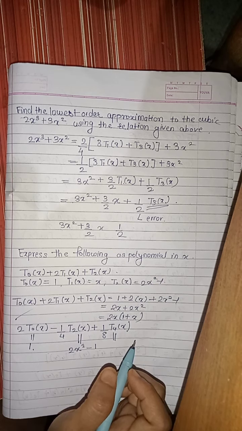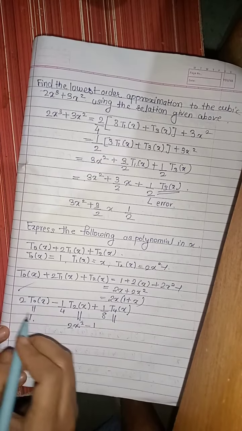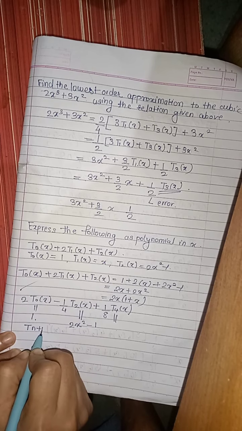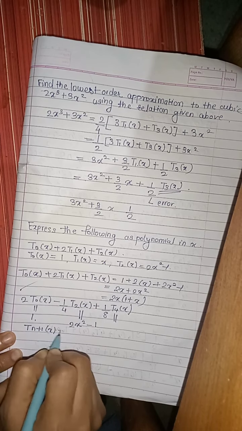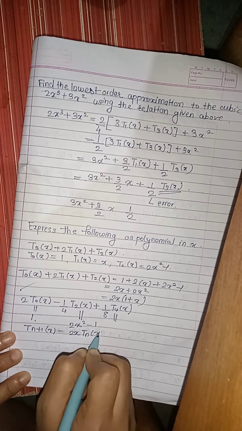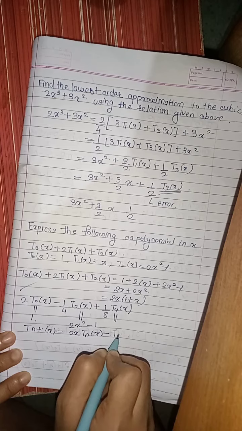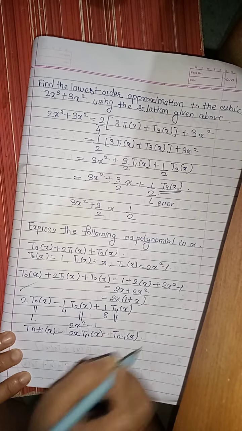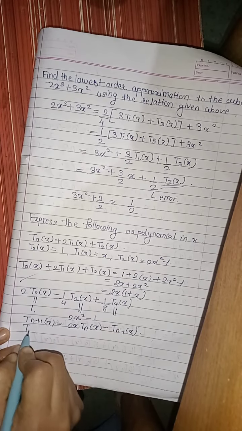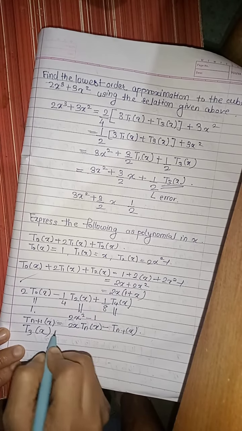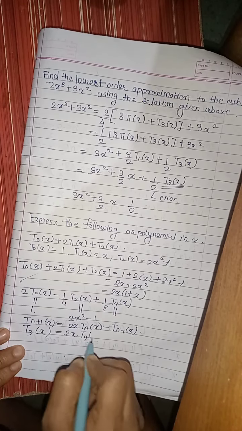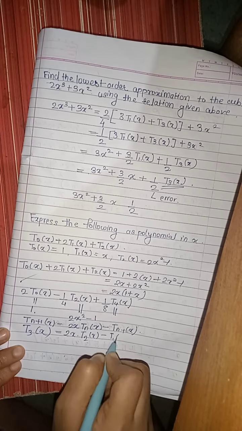Because we know that it is a recurrence relation. So we know the recurrence relation: T(n+1)(x) equals 2x T(n)(x) minus T(n-1)(x). With the help of this you can find the values. So first of all we need to find T3(x). T3(x) can be written as 2x T2(x) minus T1(x).